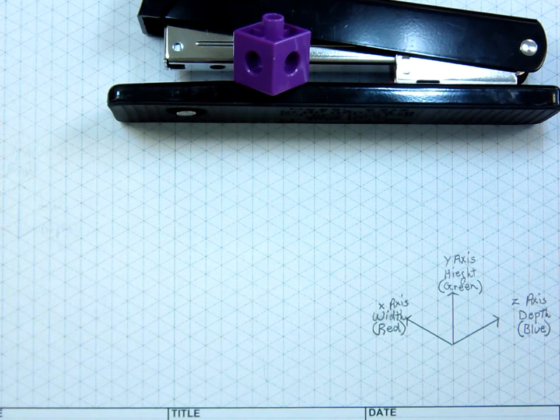Hello class, Mr. Suffering here with our Project Lead the Way Design and Modeling class. Today I am going to show you how to draw an isometric sketch. So let's get to it.